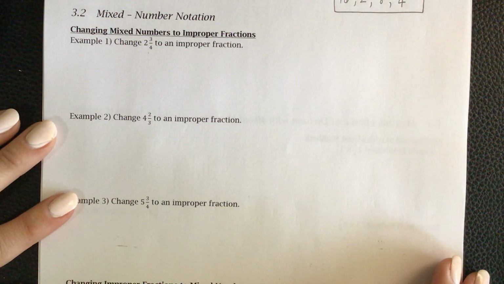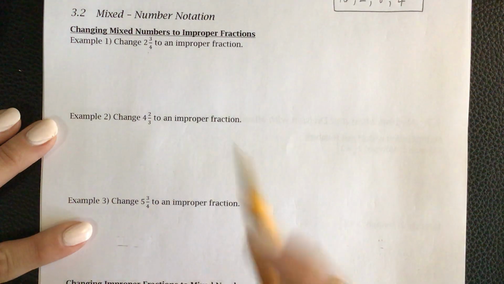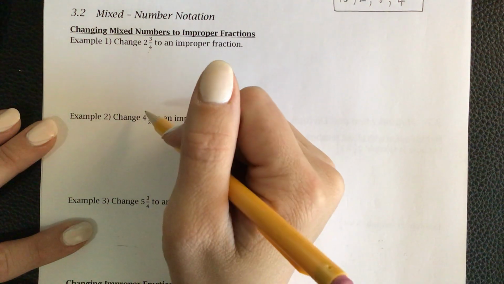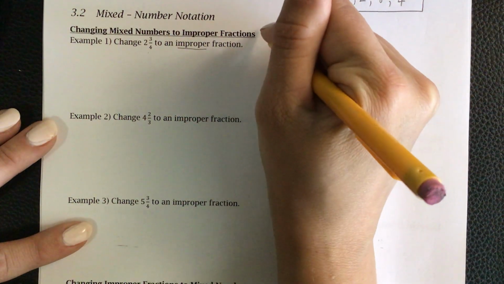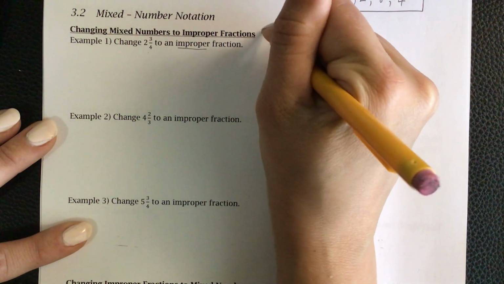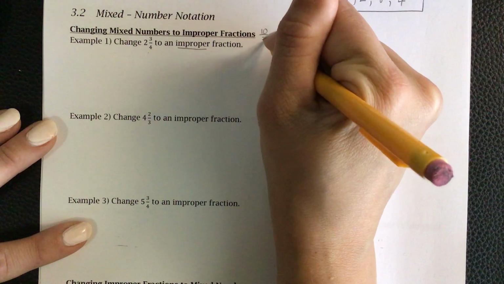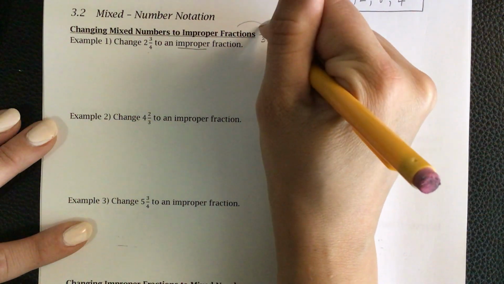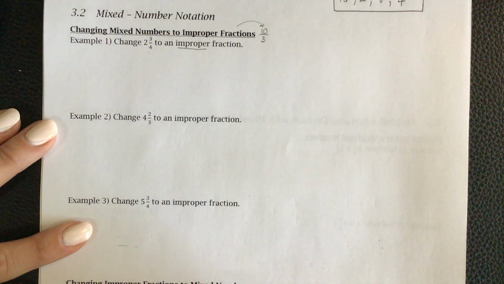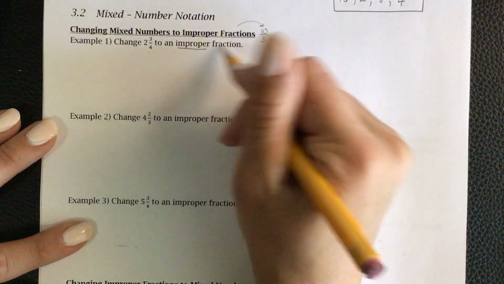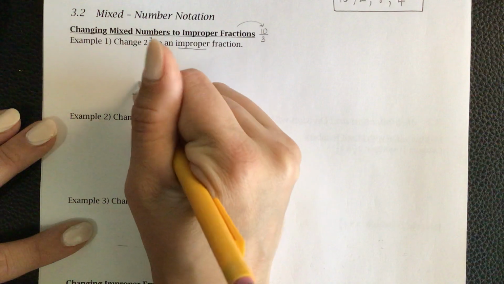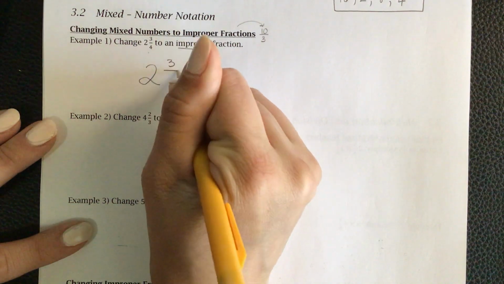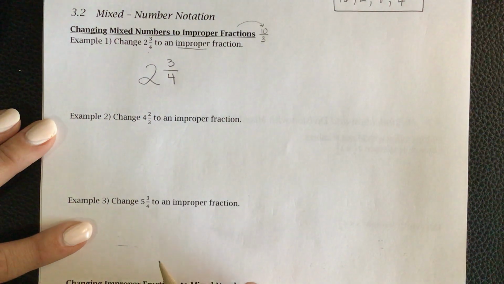To change mixed numbers to improper fractions, you have a number like 2 3/4. An improper fraction is a number where the number on the top is bigger than the number on the bottom, like 10/3. That's an improper fraction, but in this case it's not this one, so let's practice this one. The very first thing I'm going to do is make a nice big 2 3/4 because I'm going to break it down for each step.